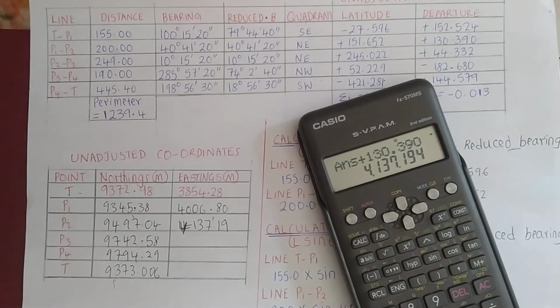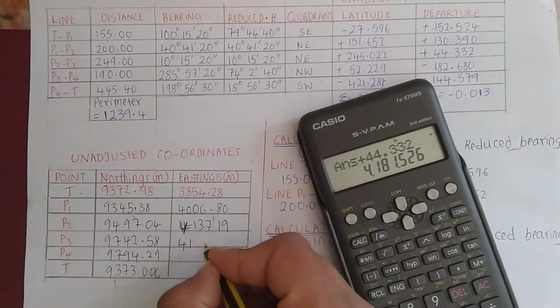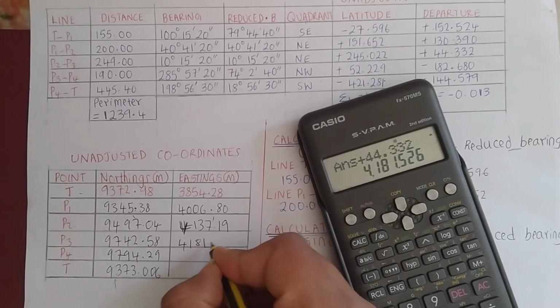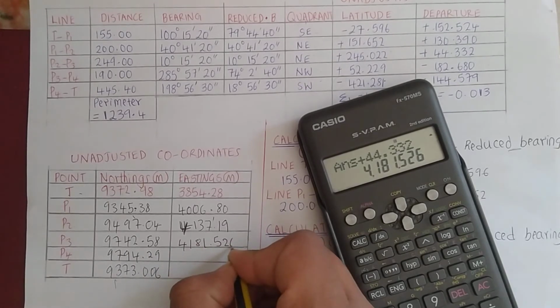Then I add 130.390 and get 4137.19. Then I add 44.332 and get 4181.526.